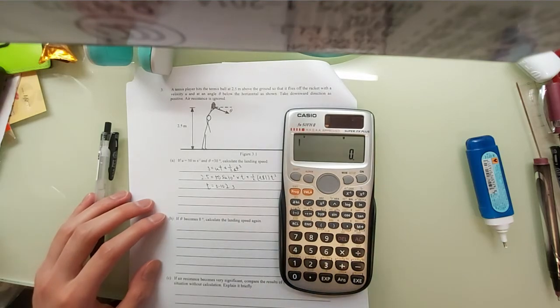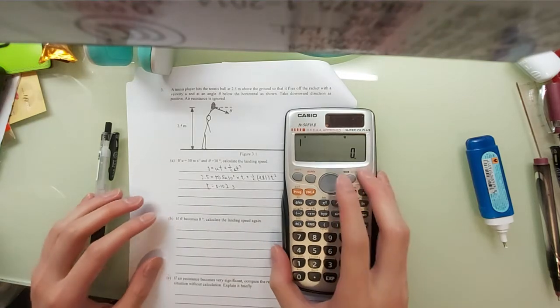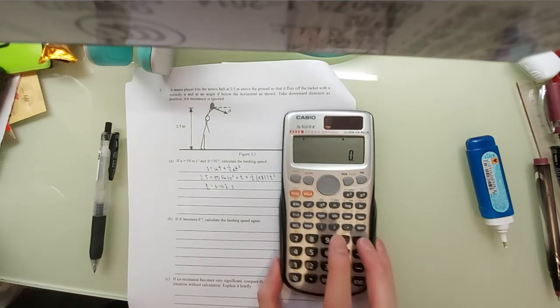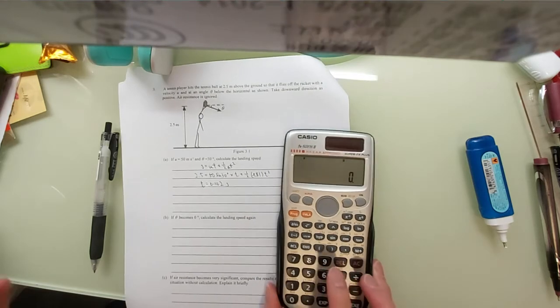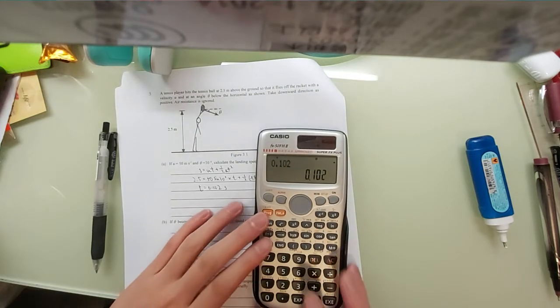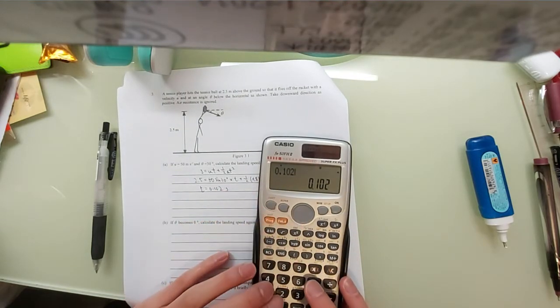What the hell am I even doing right now? Okay, 0.102. Let's double check this, right?